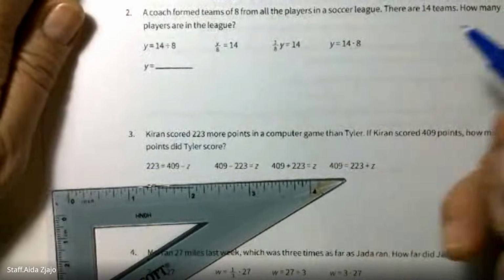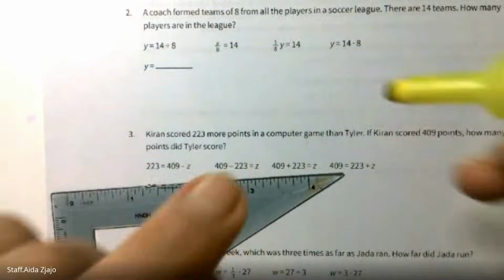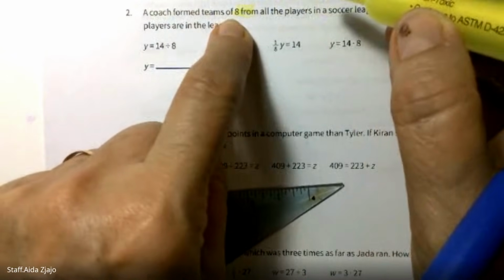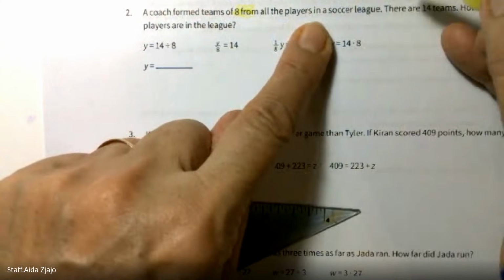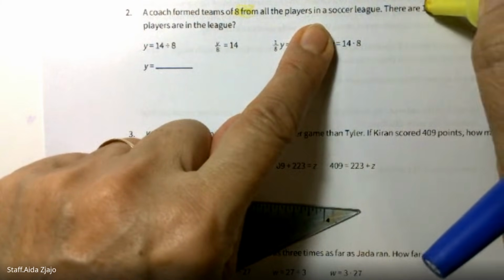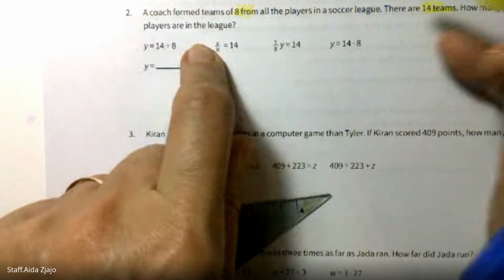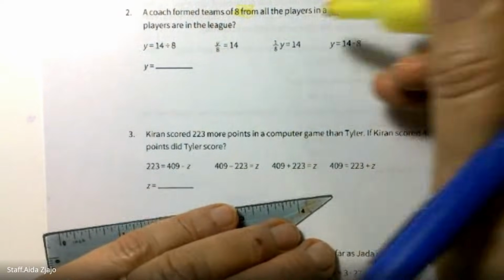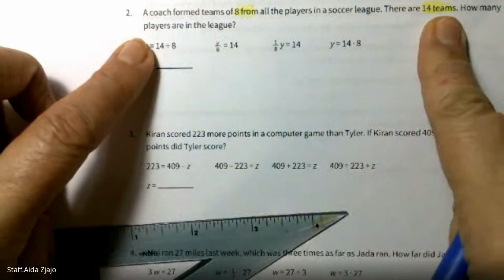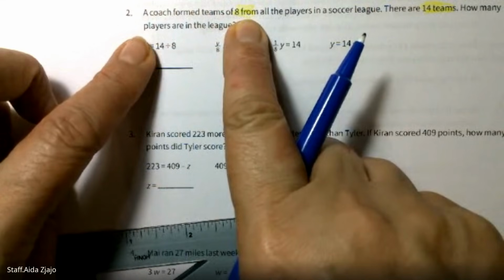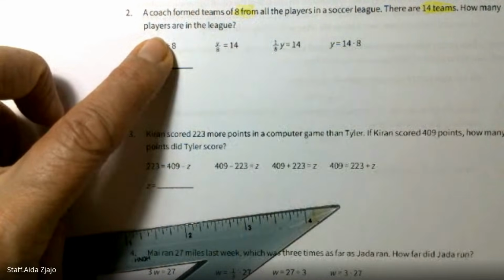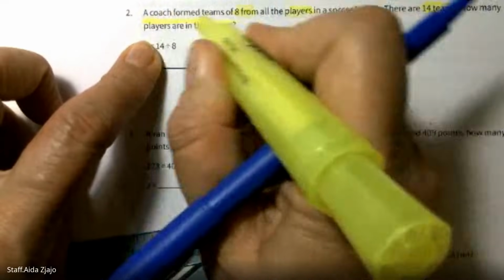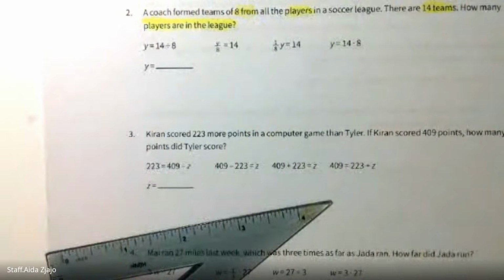Coach formed teams of 8 from all players in a soccer league. There are 14 teams. How many players are in the league? Okay, so there are 14 teams. Each team has 8 players, but we don't know how many players are in the league.